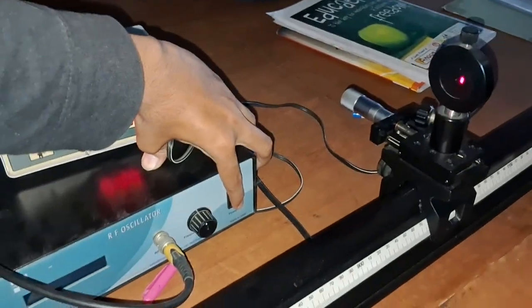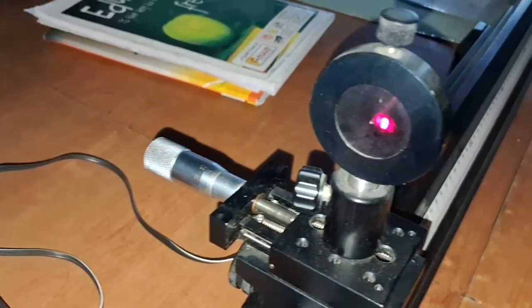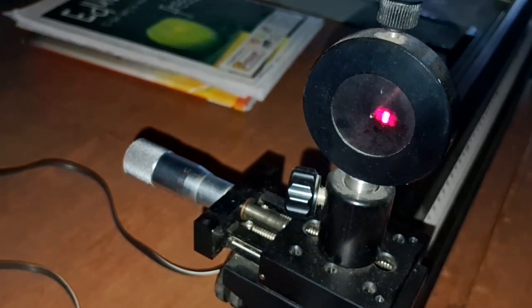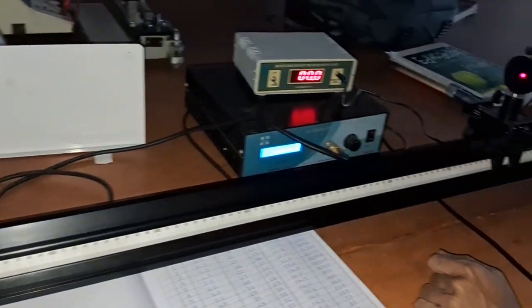Simultaneously. Relax, turn it on. First click. You can see here two sidewise diffraction first order spectrum we have observed, since a standing wave formed as soon as we turned on the frequency, and the standing waves are formed and the diffraction pattern has been formed.